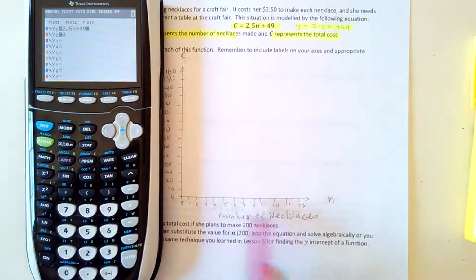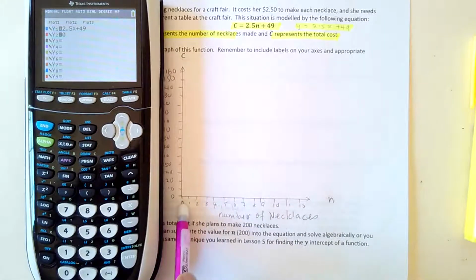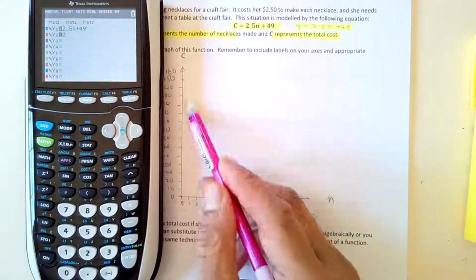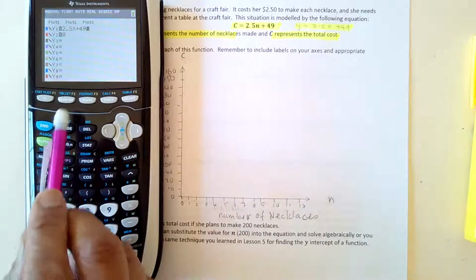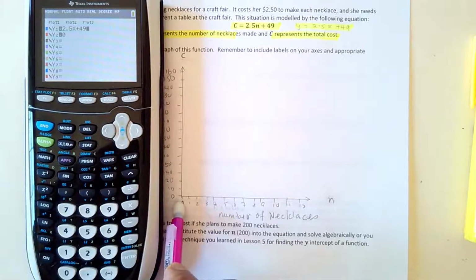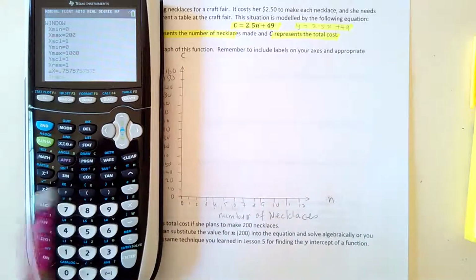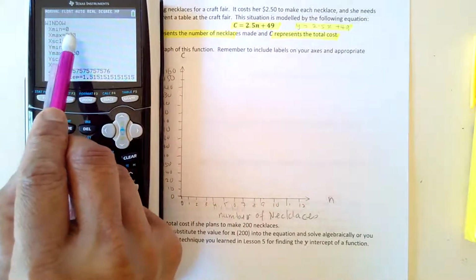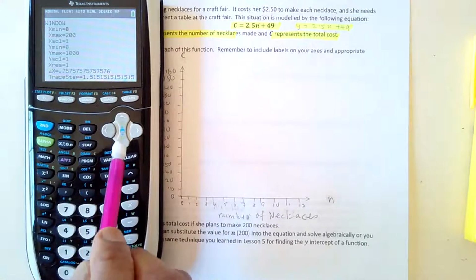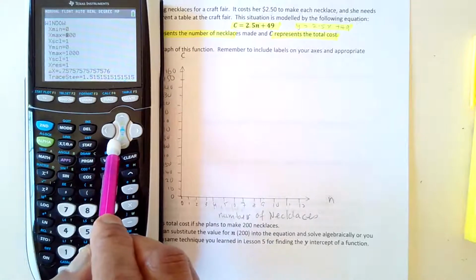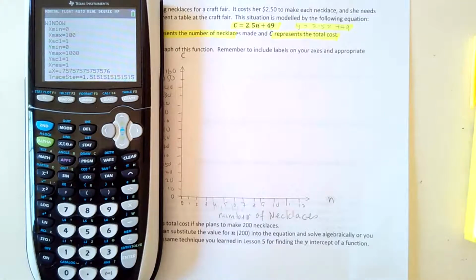Now look at my scale here. My scale is going up by 1 here and going up here by increments of 10. I want my window minimum to be 0, and going up, I'll make the maximum at least 12, but let's play around with that number. I have 200, maybe 200 might be too much, but let's try 100. Let's actually make 100 necklaces.